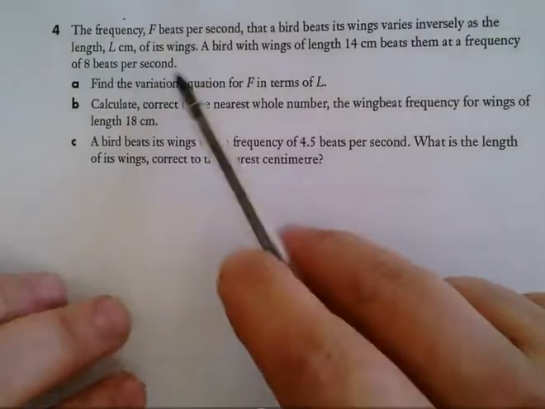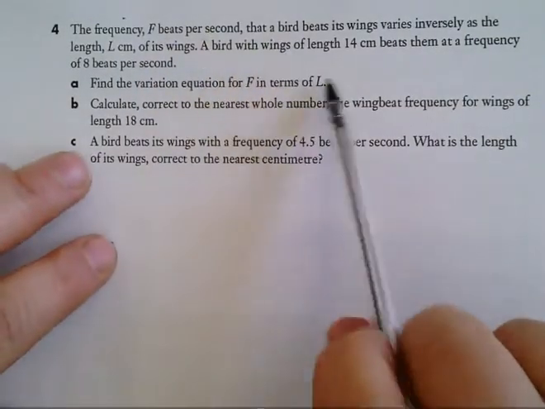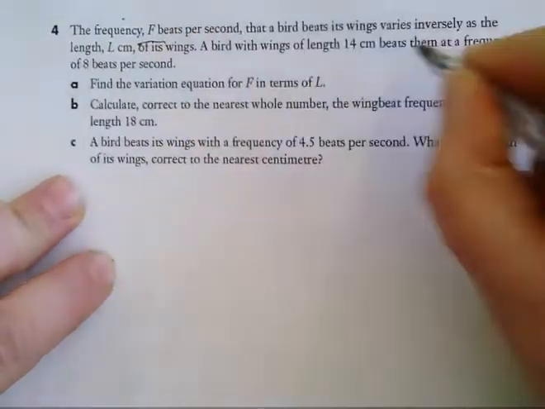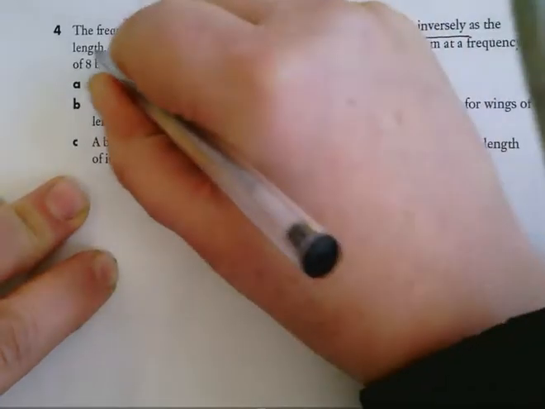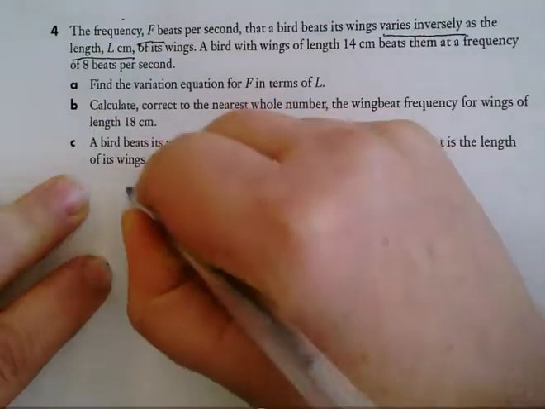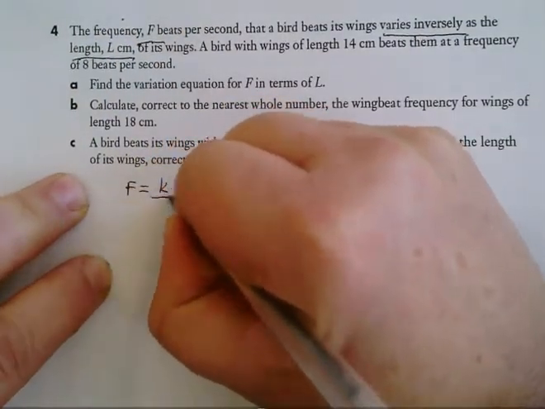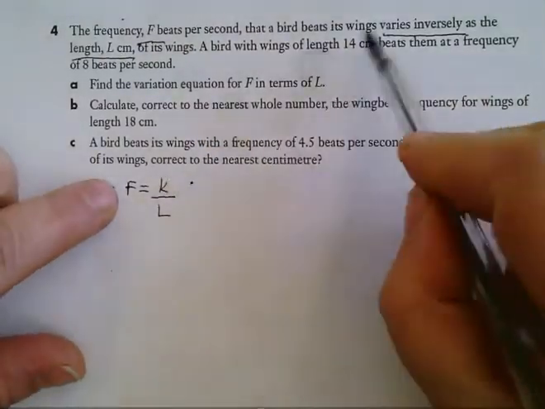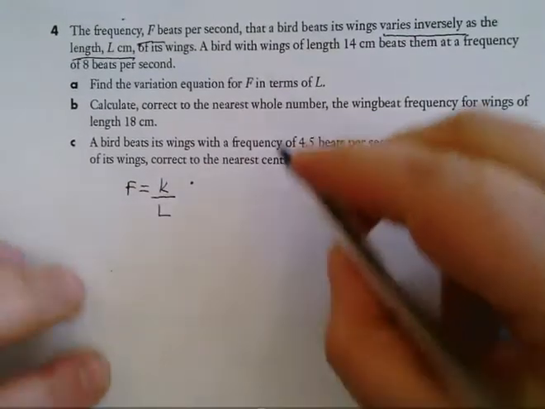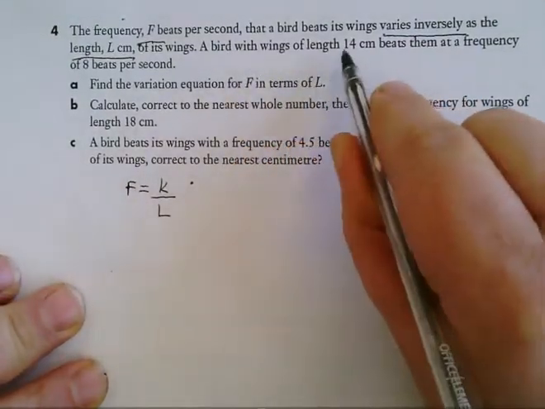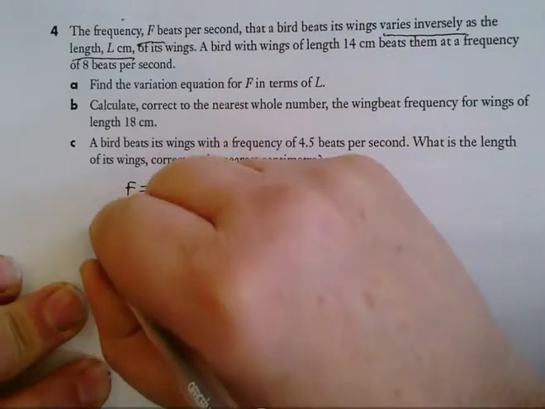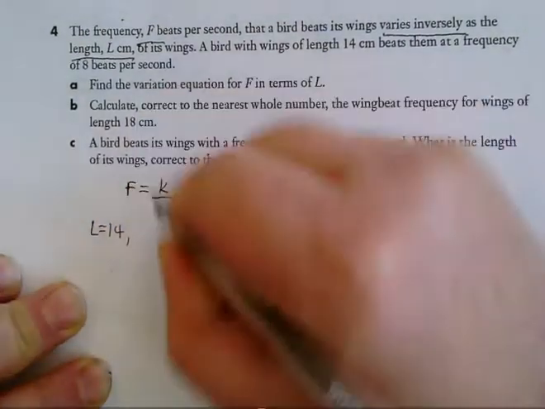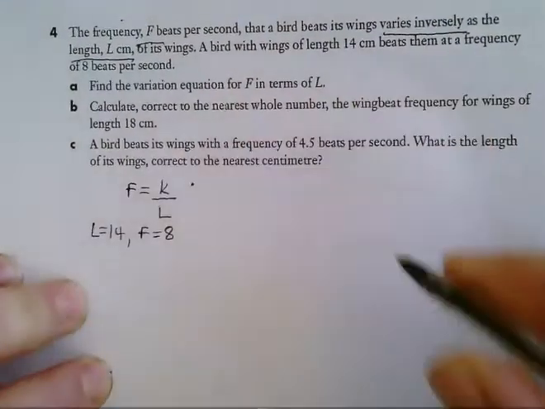Now for question 4: the frequency F in beats per second that a bird beats its wings varies inversely as the length L. So F equals K over L. You don't put K times L; it varies inversely, so it's K over L. Now, a bird with wings of length 14 centimeters, so L is 14, has a frequency of 8 beats per second.